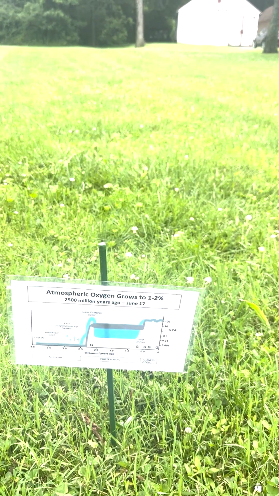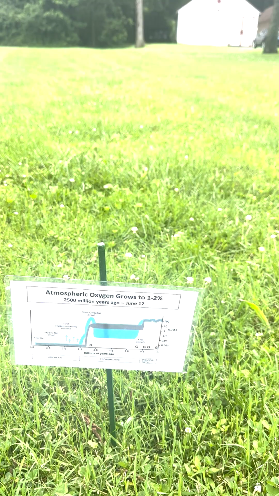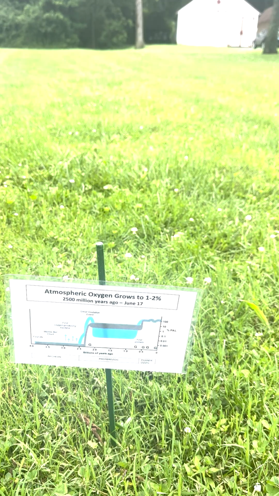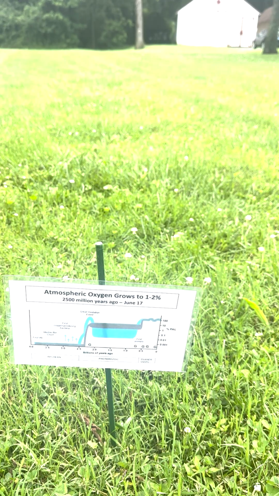I want to draw your attention to a critical game-changing highlight event right here on June 17th. Atmospheric oxygen grows to 1 to 2%. This is about 2.5 billion years ago, sitting at our 45.7 meter mark. Now, 1 to 2% oxygen might not sound like a lot compared to the 21% we breathe today, but back then, it was a total planetary crisis known as the Great Oxidation Event.